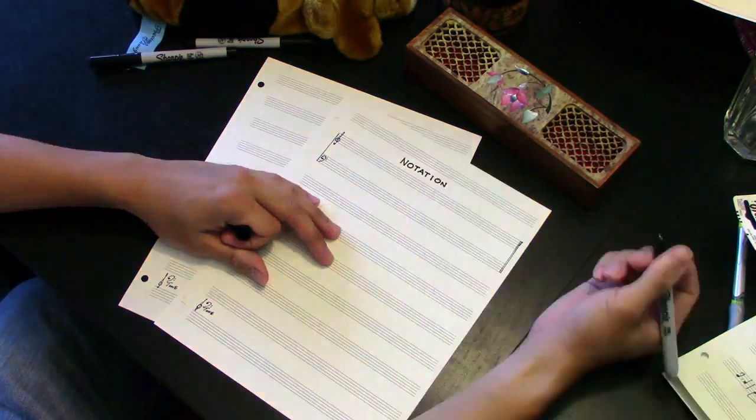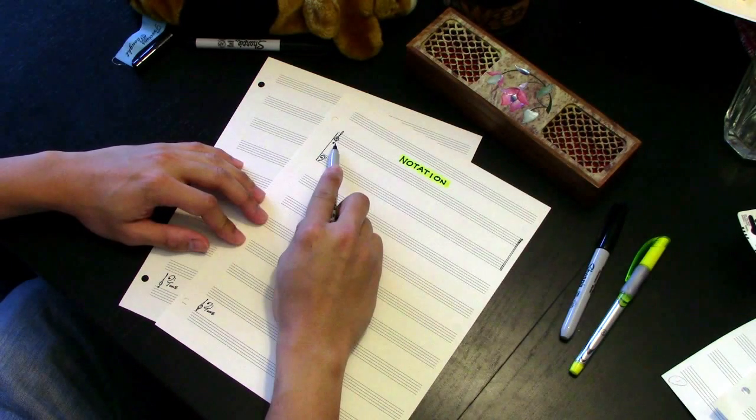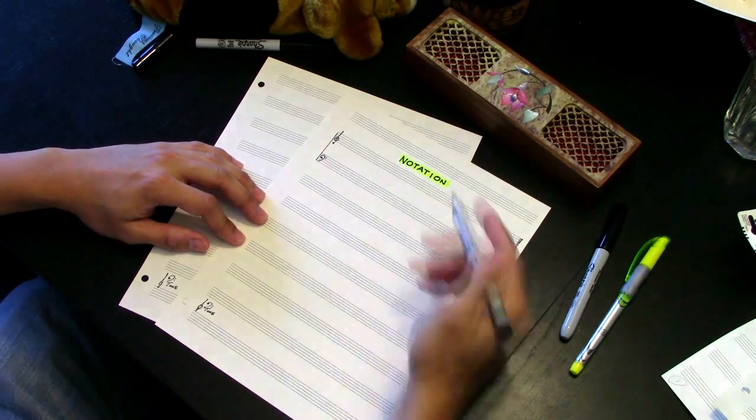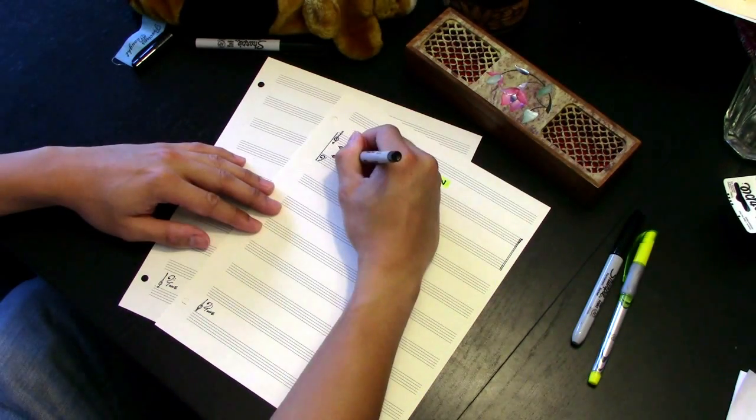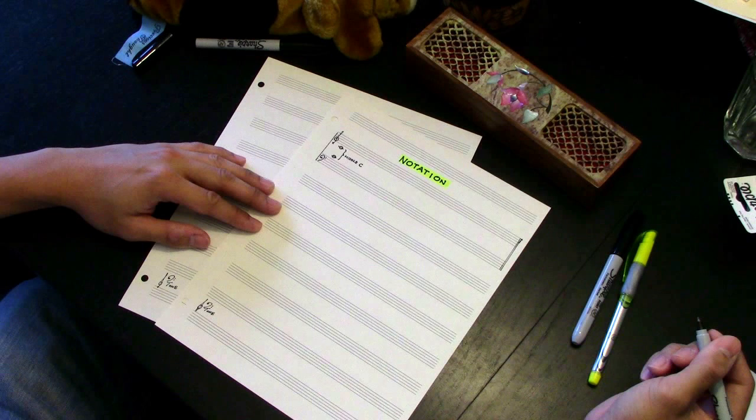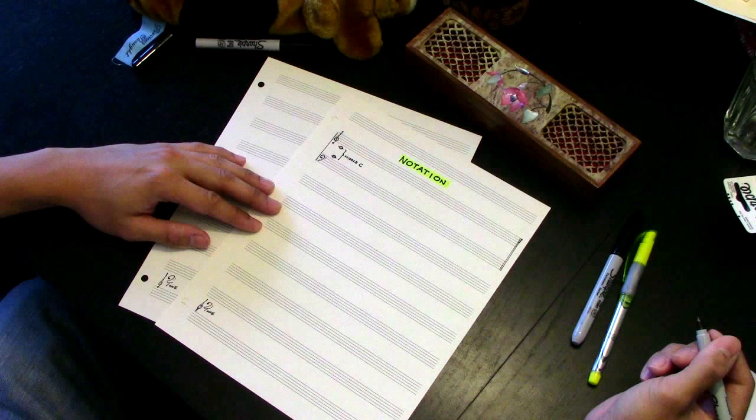Hey guys, we're going to talk about notation. What you see in front of you is called the grand staff. On top we have a treble clef and on the bottom a bass clef. On a line between those two we have what's called middle C. It sounds like this. That's the basis for most of our melodic notation.